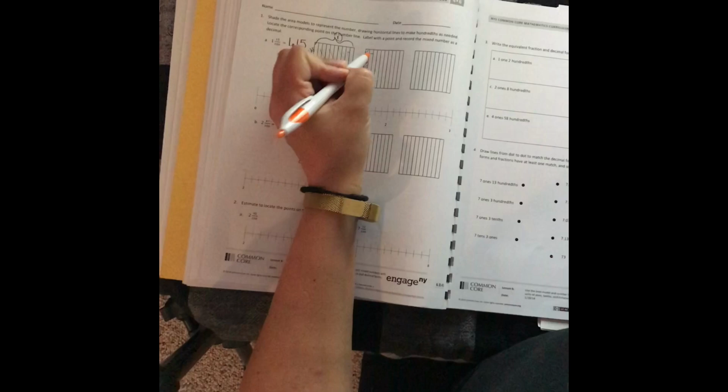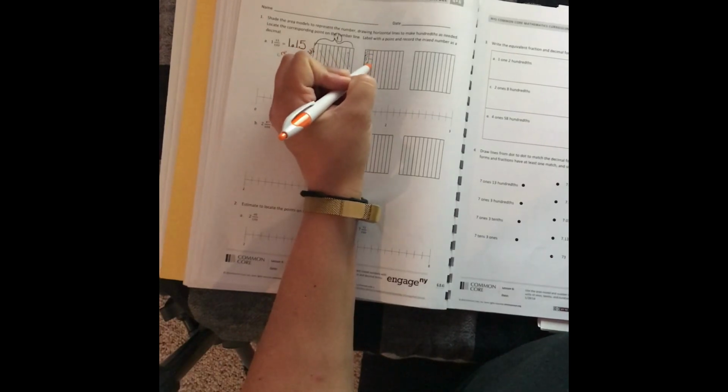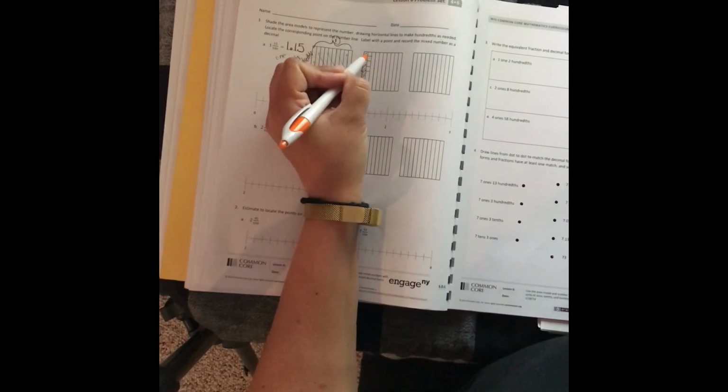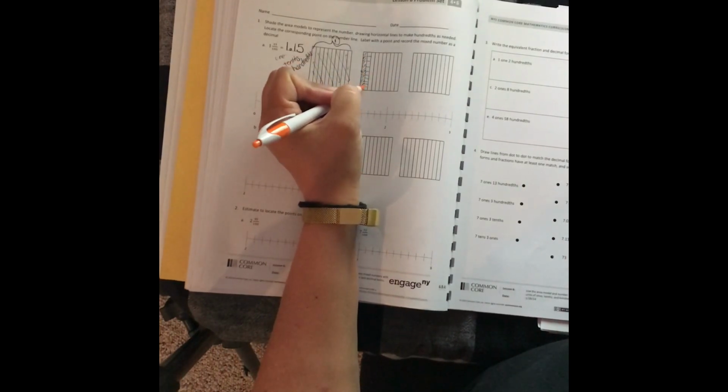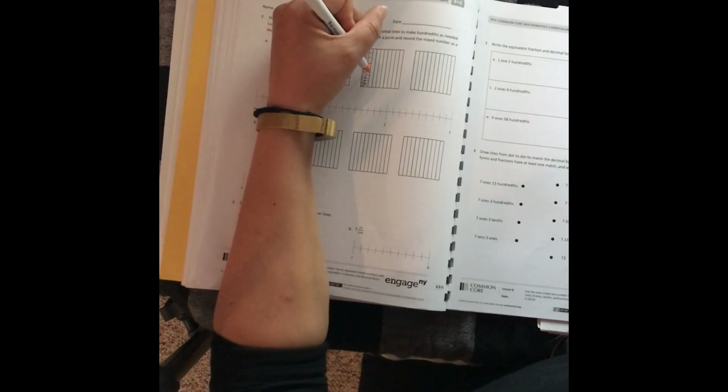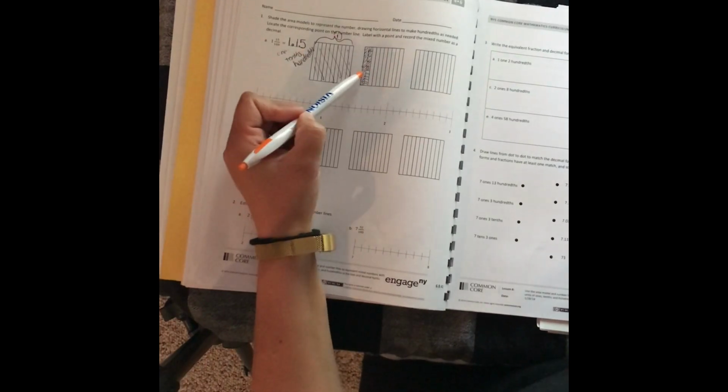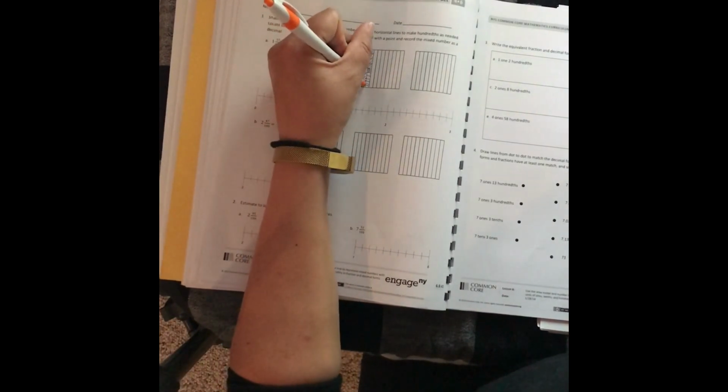So I'm just going to take this tenth and break it up into 10 pieces. 1, 2, 3, 4, 5, 6, 7, 8, 9, 10. And color in 5. 1, 2, 3, 4, 5. And that shows the 5 hundredths. I did do one too many, sorry. Take one away. And that shows the 1 and 15 hundredths.